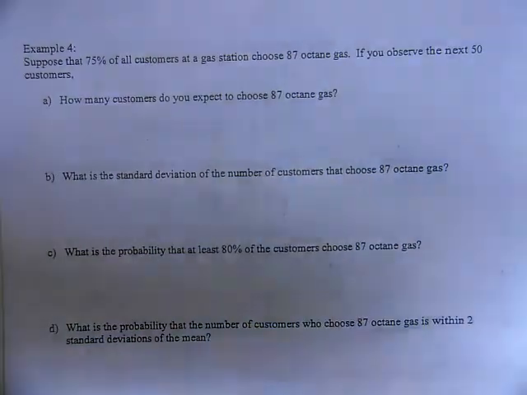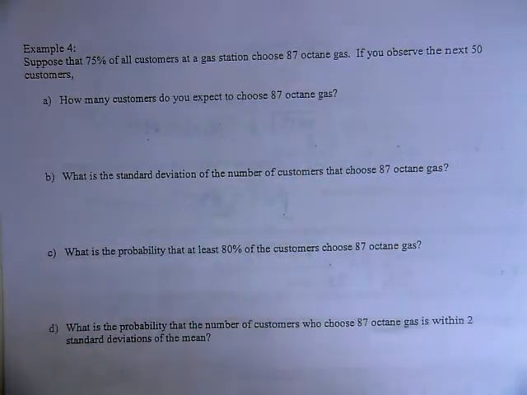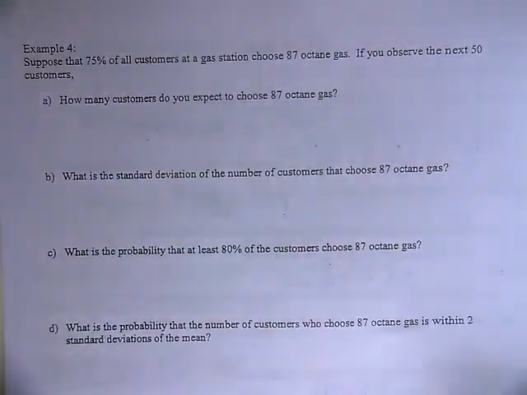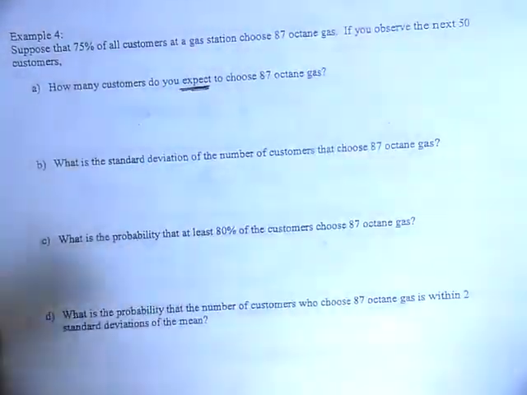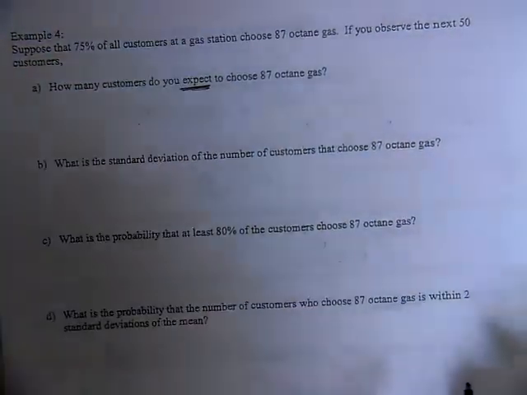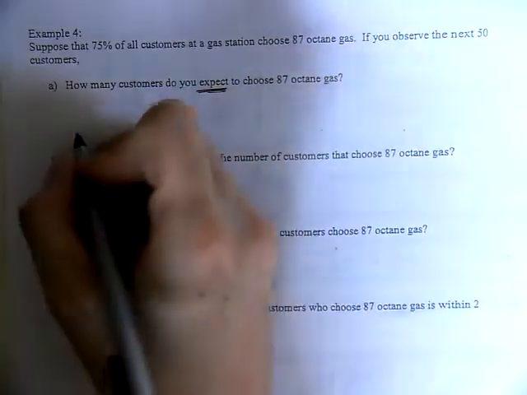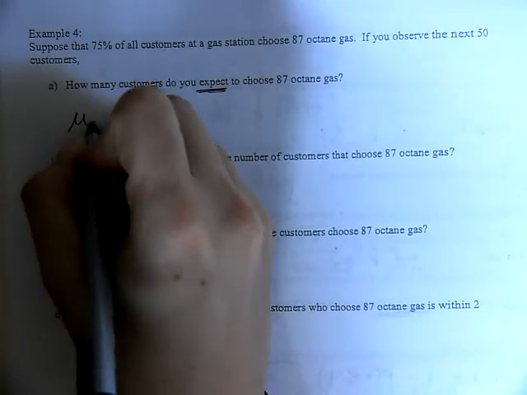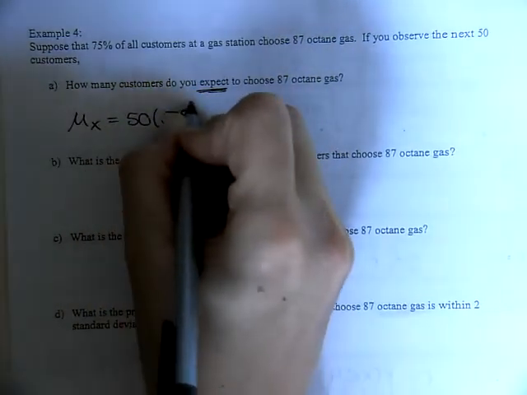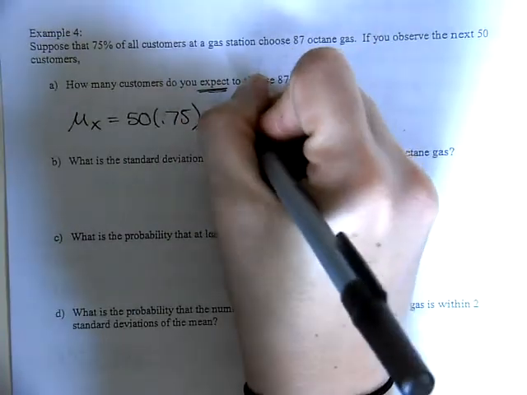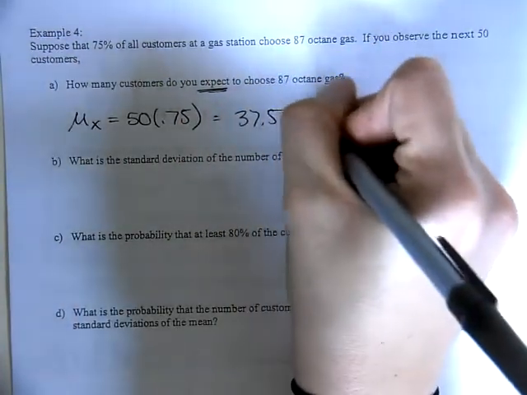Okay, let's try a couple more examples, just so you can understand it. Sorry, these notes are kind of long. Suppose that 75% of all customers at a gas station choose 87 octane gas. If you observe the next 50 customers, how many customers would you expect to choose 87 octane gas? So again, this is the expected value. It's just like the mean. So mu of x would equal 50 times 0.75. So we would expect 37.5 customers.